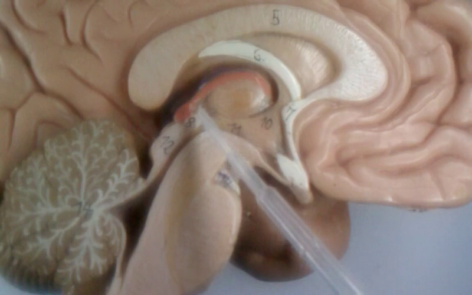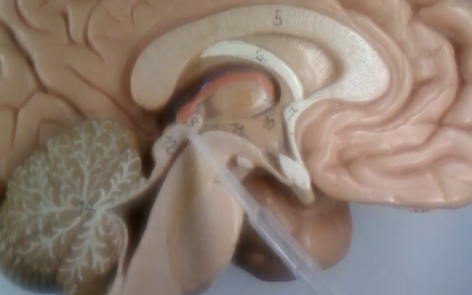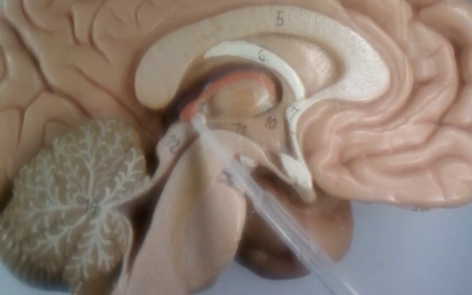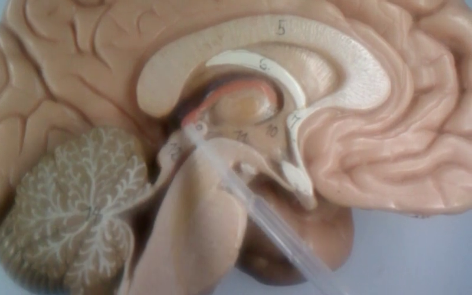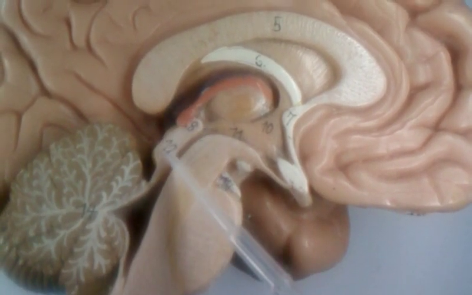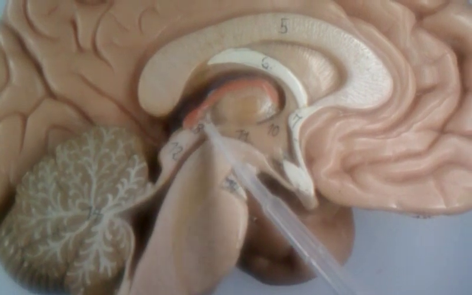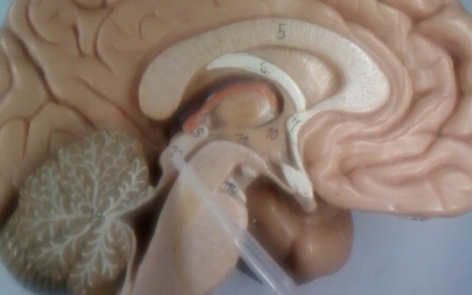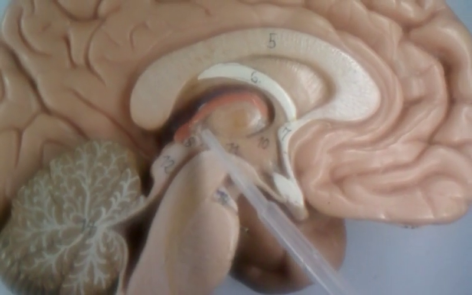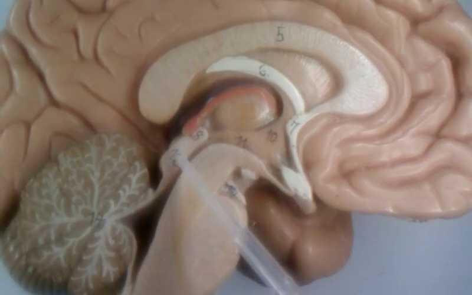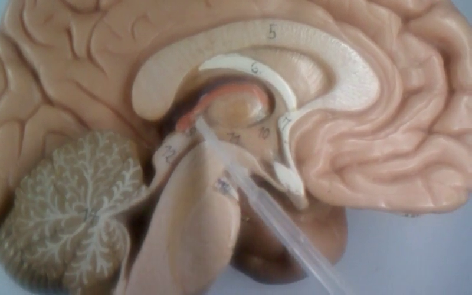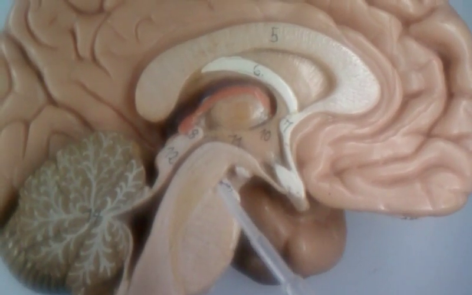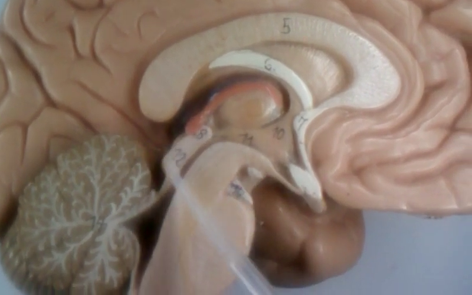This entire structure here, the back portion of this area, is actually known as your corpora quadrigemina. And the corpora quadrigemina has two portions to it. It has an upper portion known as the superior colliculi and the inferior colliculi. So the superior colliculi is where you see that number 8. The inferior colliculi is where you see the number 12. Put 8 and 12 together, that entire area is the corpora quadrigemina, and the midbrain is all of this.